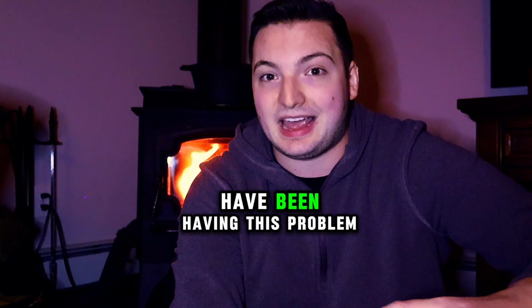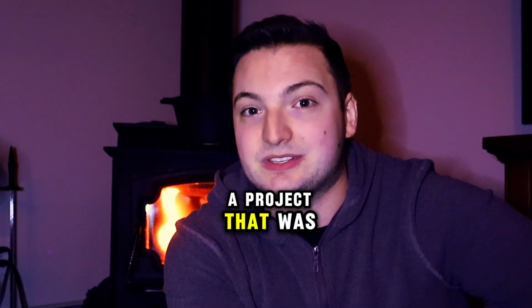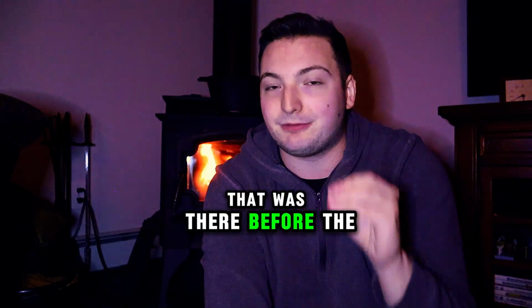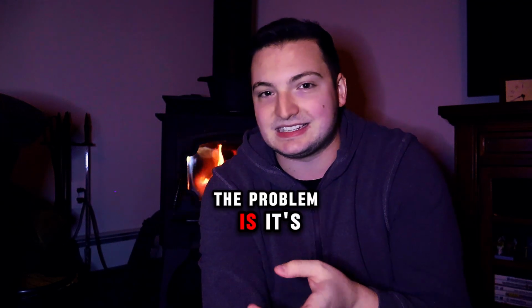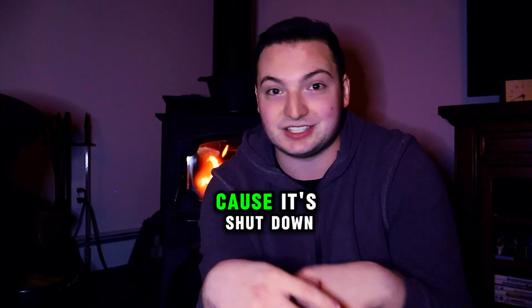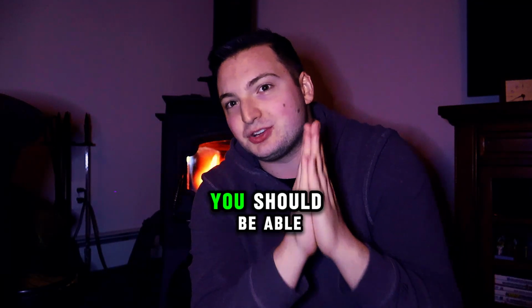A lot of people have been having this problem importing or exporting files into a project that was there before the shutdown. This is how you can still use that project that was there before the shutdown occurred. The problem is it's not synchronizing with the servers for some reason because the save is not there anymore because it's shut down. But this should fix your problem. You should be able to open up that project. You should be able to still use it.